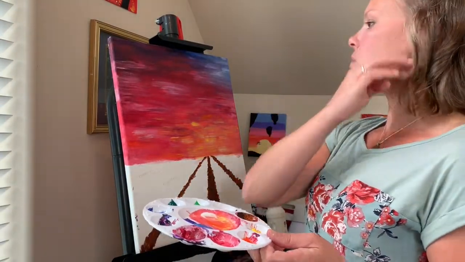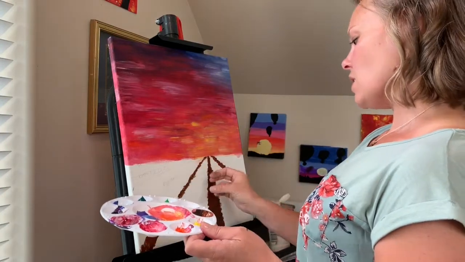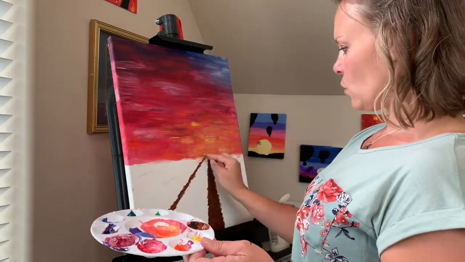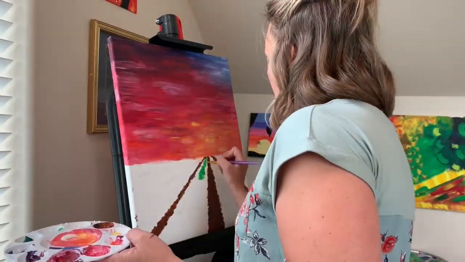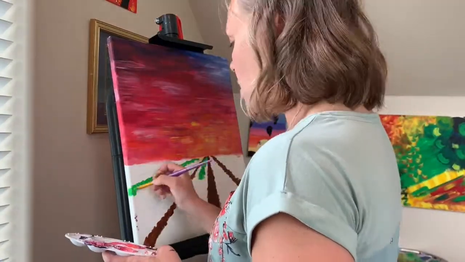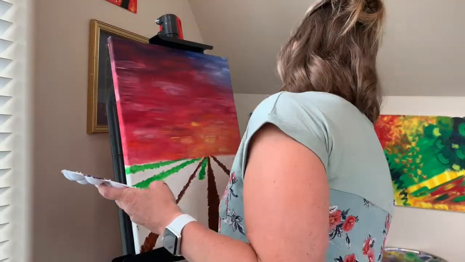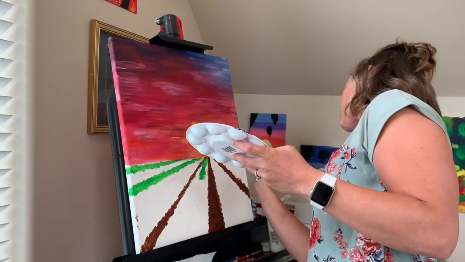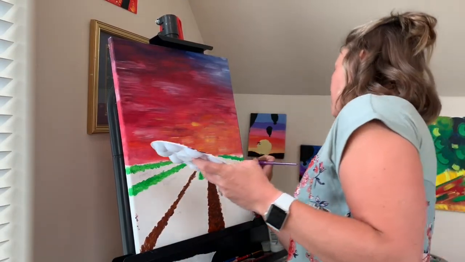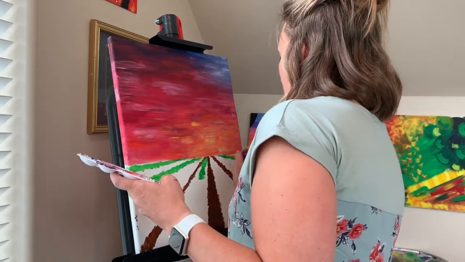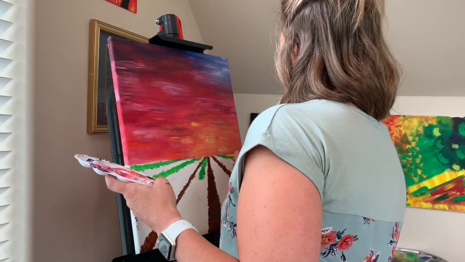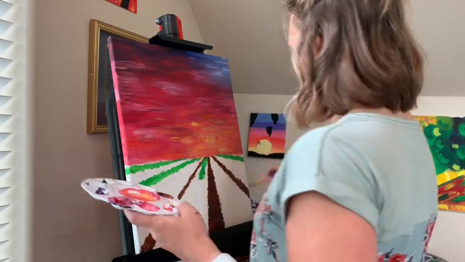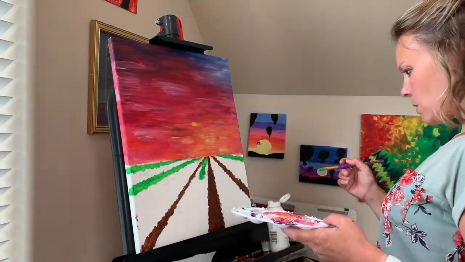So I might leave a little bit just so I have an idea of where I want those tulips to start and end. Those pencil lines are super helpful so that I have an idea of where I've been and where I'm going, so that I can add in the greens where I want them.